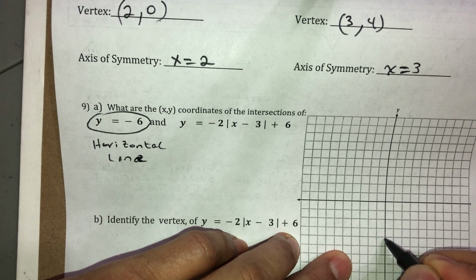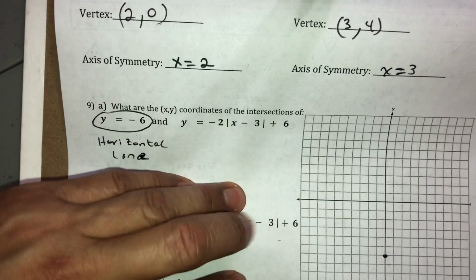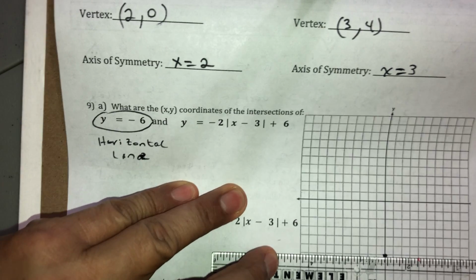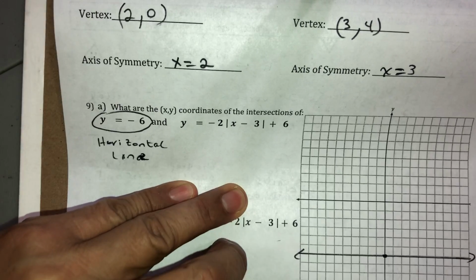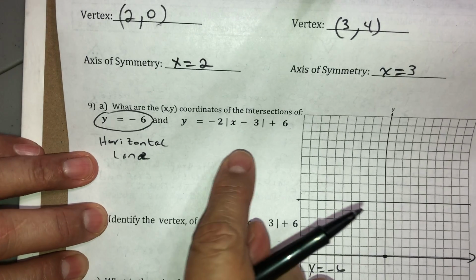1, 2, 3, 4, 5, 6. So that should be my line for the graph for the line. And now label it y equals -6. And I'm going to graph my absolute value.